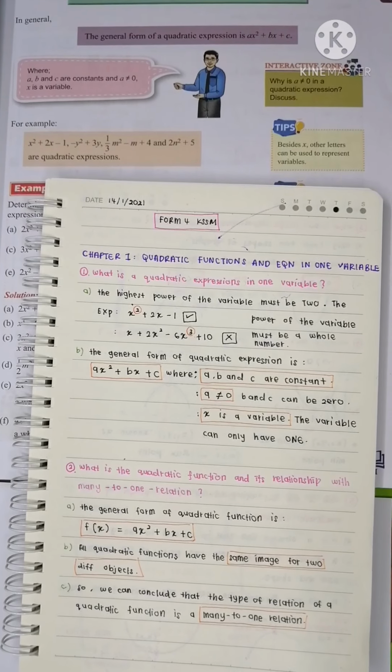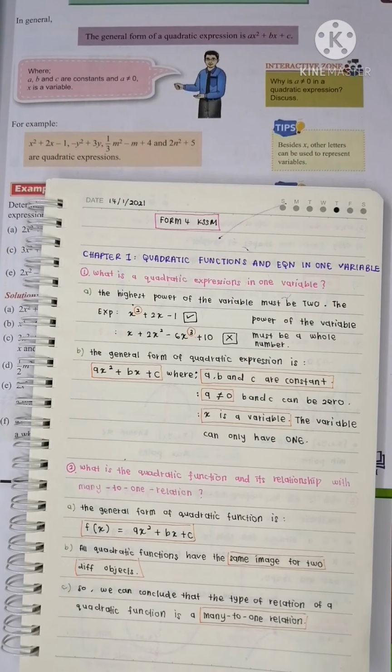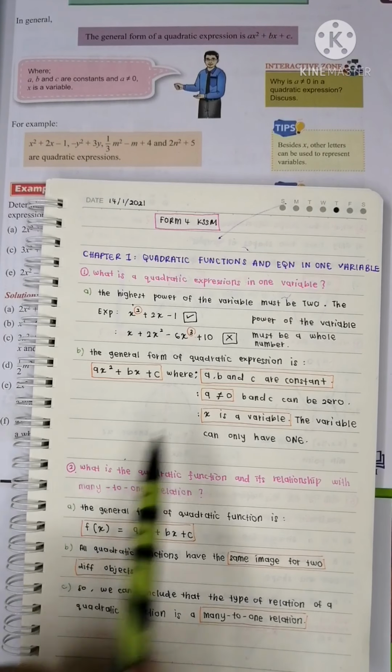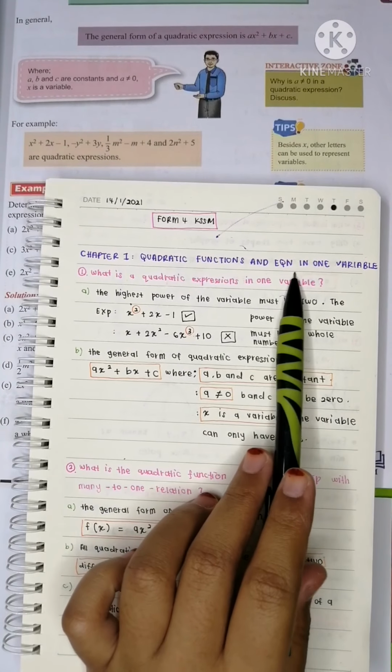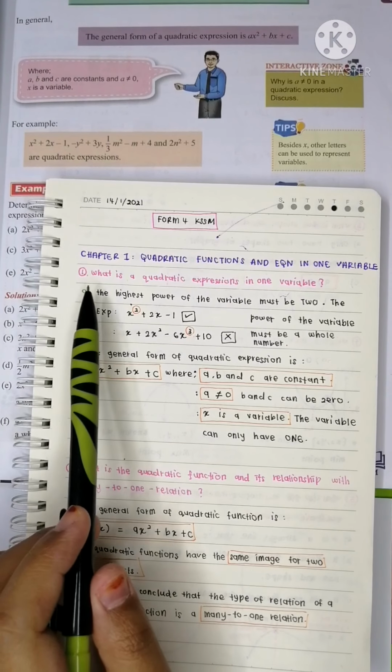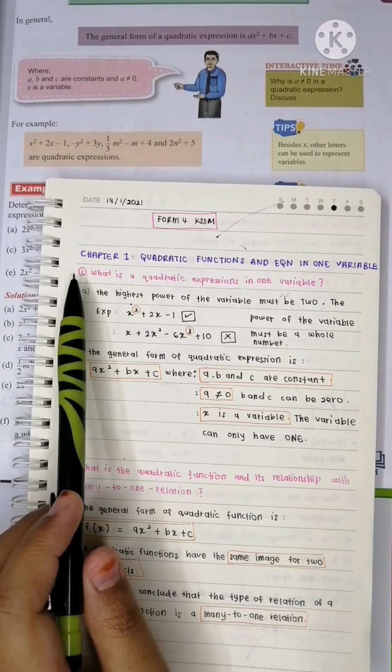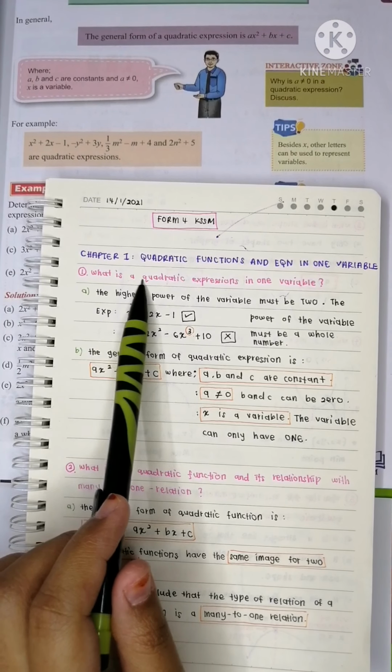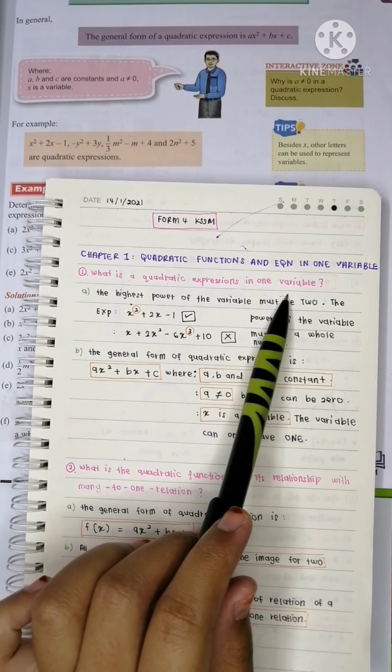Assalamualaikum and salam sejahtera. For today's lesson, we are going to learn Chapter 1, which is quadratic functions and equations in one variable. The first lesson that you need to know is what a quadratic expression in one variable is.